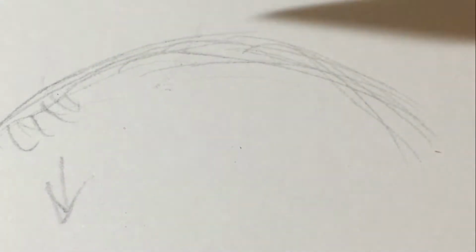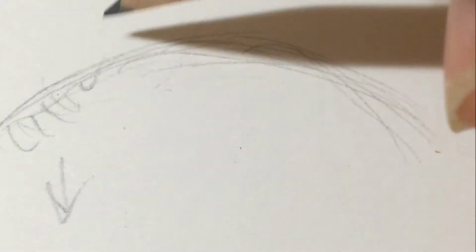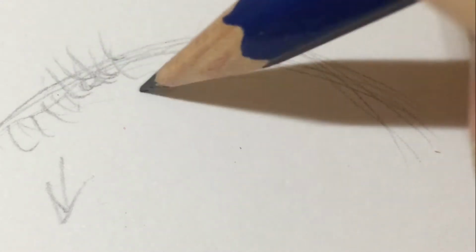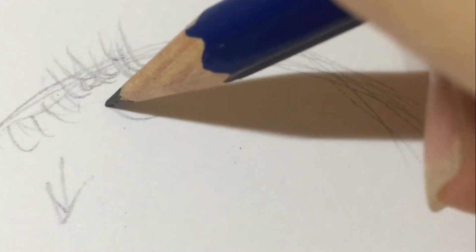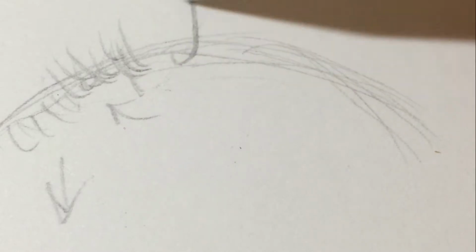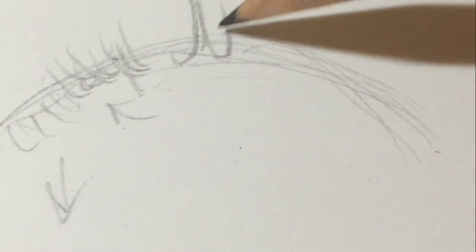So to get started, I have drawn an eyelid. This is not the eyelid I will be using, but this is just to show the way in which the hairs flow. So at the start of an eye, the eyelashes go downwards. And then, slowly, as you get towards the middle of the eyelid, the eyelashes curve upwards and they go towards the direction in which you want. In this case, the eyelashes are going towards the left.